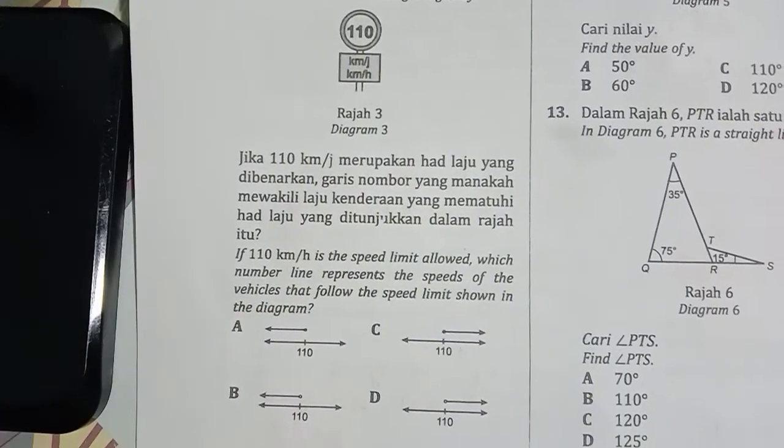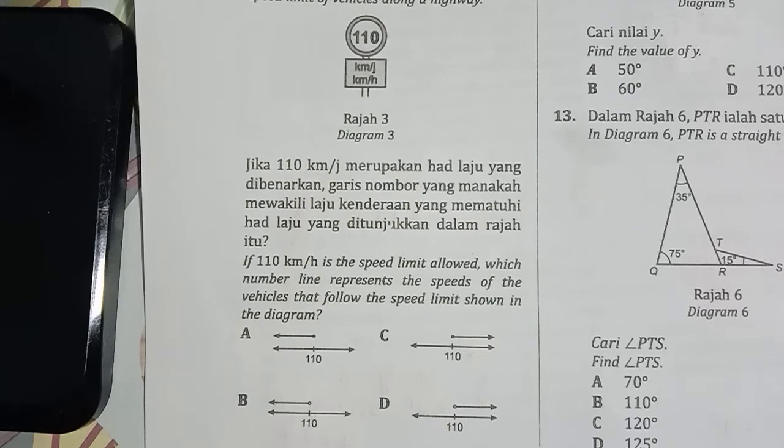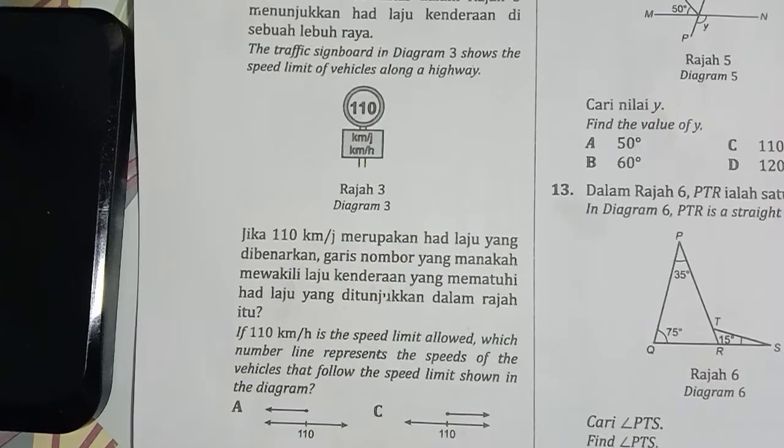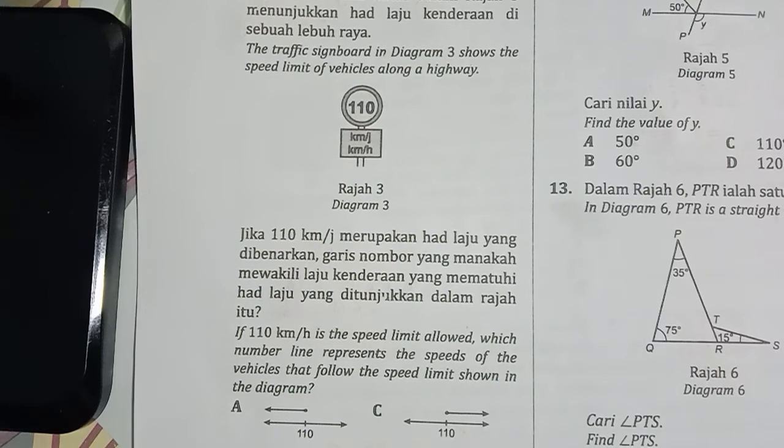Okay, number 10. If 110 km per hour is the speed limit allowed, which number line represents the speeds of the vehicles that follow the speed limit shown in the diagram? Okay, so 110.